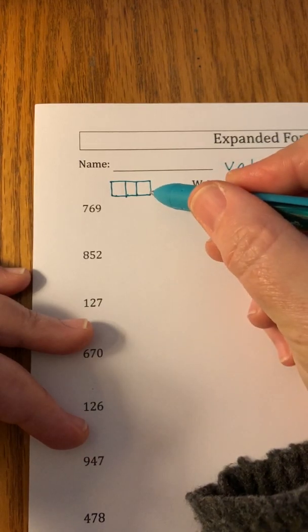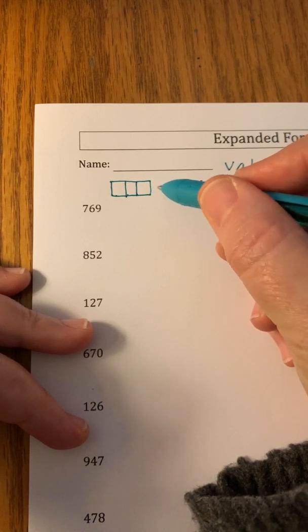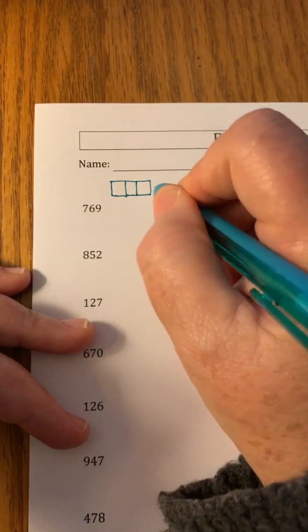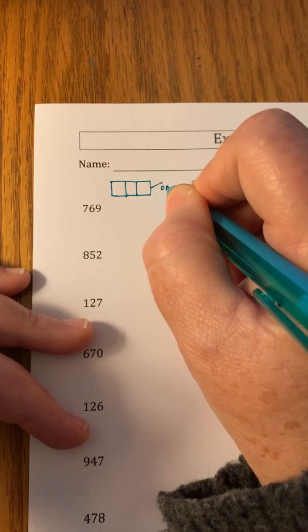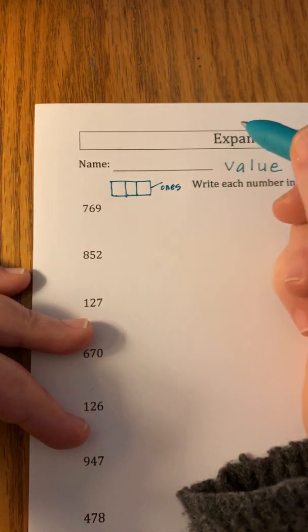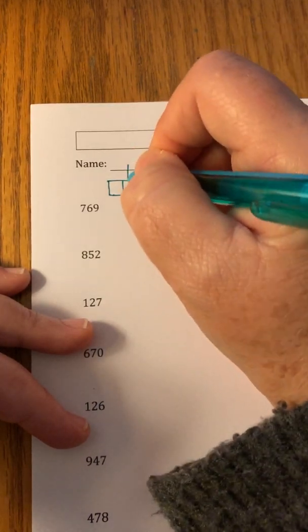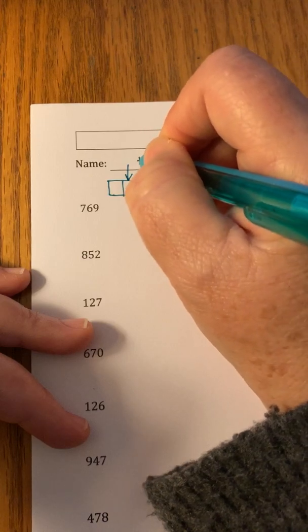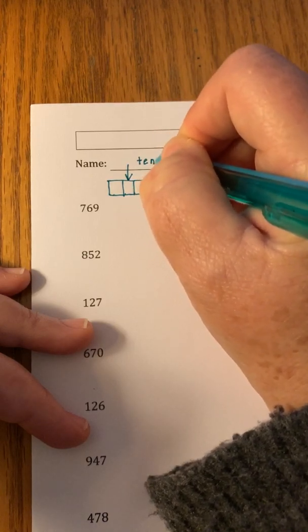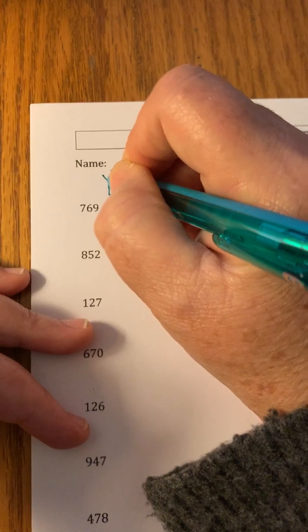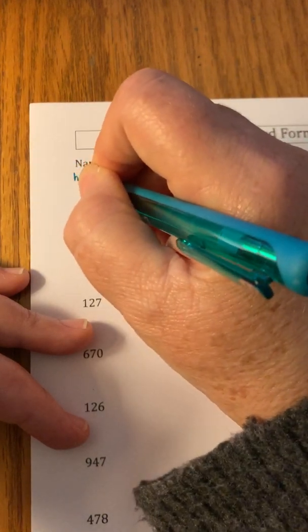So whatever is in this spot is called the ones. I could hear you saying ones through the video. Whatever is in this spot is called what? The tens. And whatever is in this spot is called the hundreds.